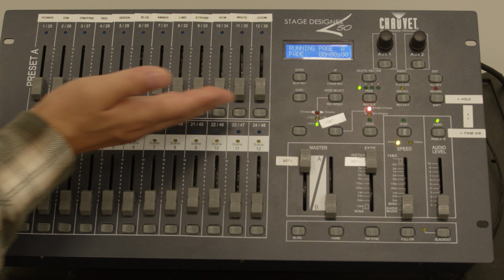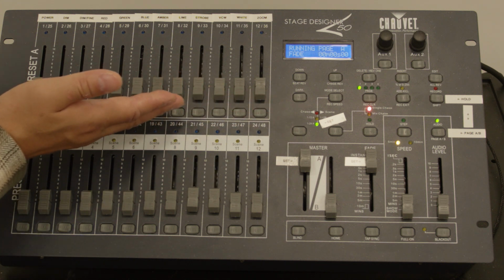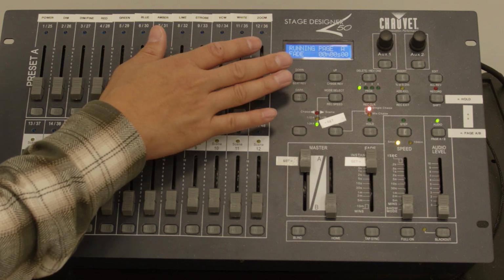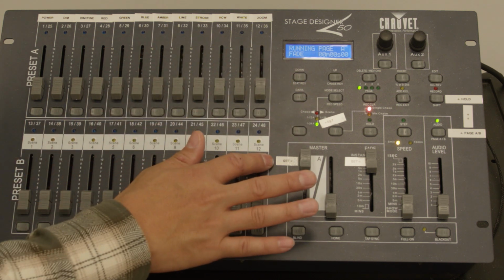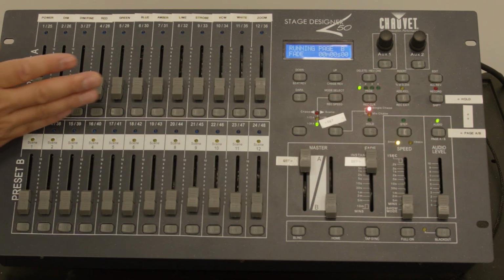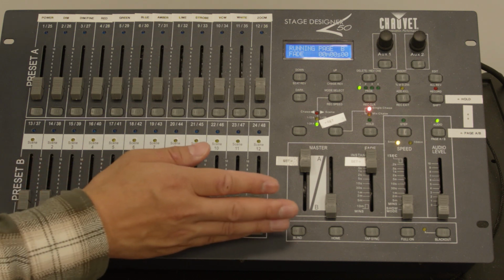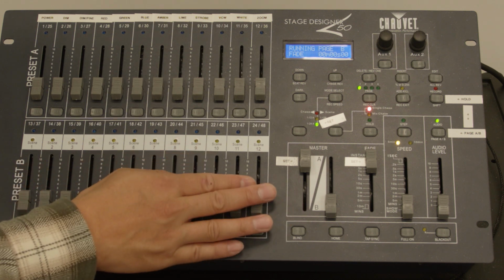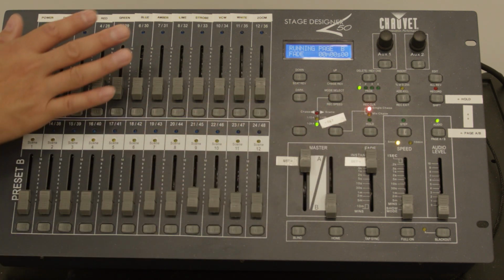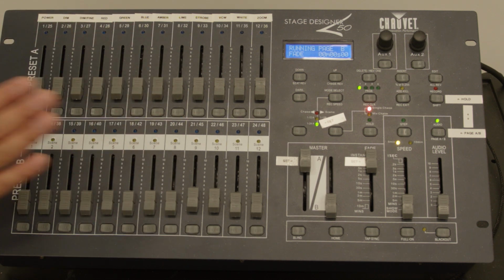Each bank of 12 faders controls the features on one light fixture. So this group of 12 controls one light. This group of 12 controls the other light. And when you go to page B, you control the next 12 settings on the third light and the next 12 settings on the fourth light. So on page A, it's 1 and 2, and on page B, 3 and 4 of the 4 lights.